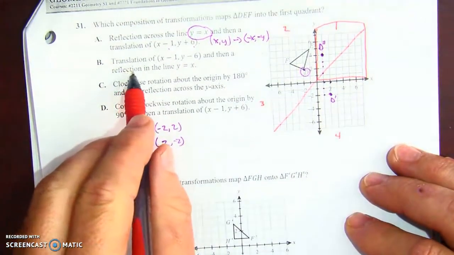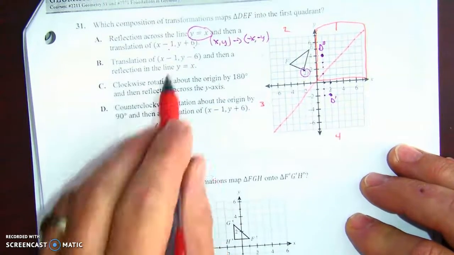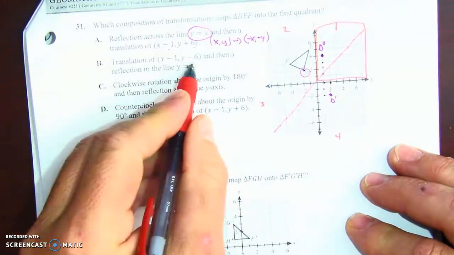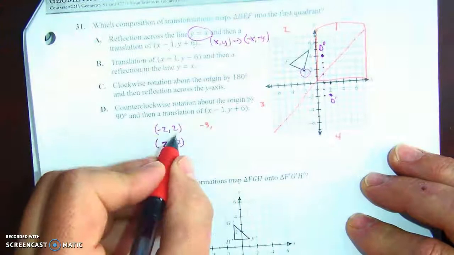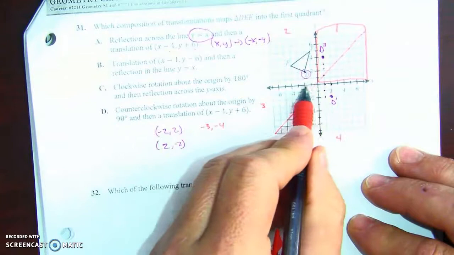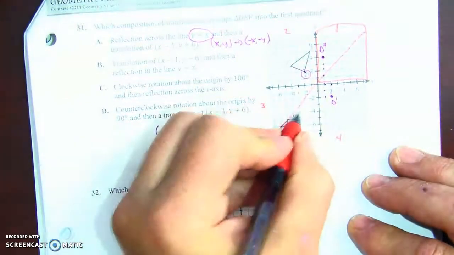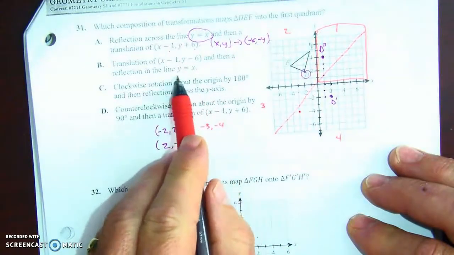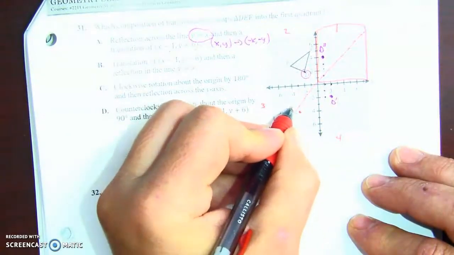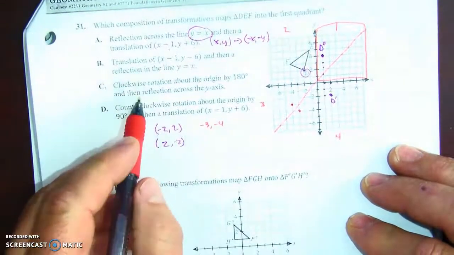By doing the same thing with the next option, we have our point, which we already have, which is -2, 2, and we're going to subtract 1 from it, so that would give us a -3, and then a -6, which would give us a -4. So here we go, 1, 2, 3, 4, 1, 2, 3, 4. Down here, that would hit there, and then it says to reflect it again across this. So it would go here, and that would still stay in the third quadrant. So we know that B is not the answer.